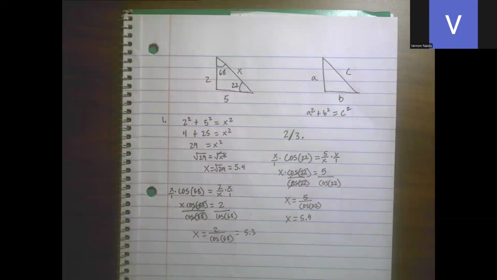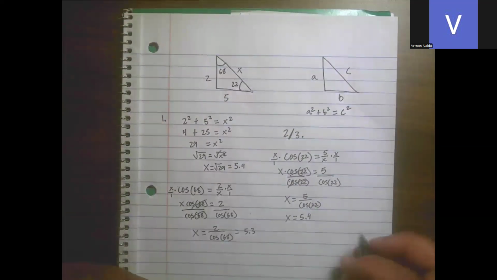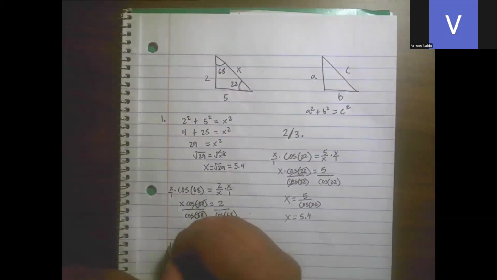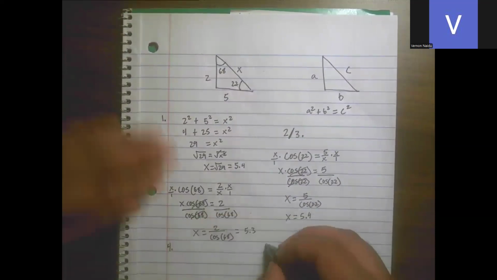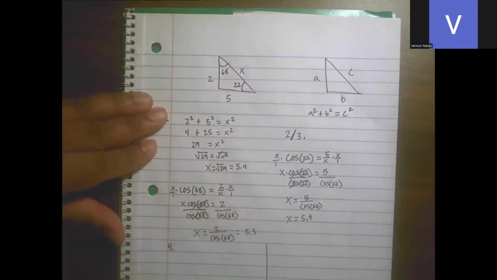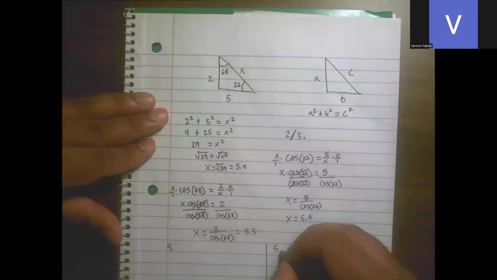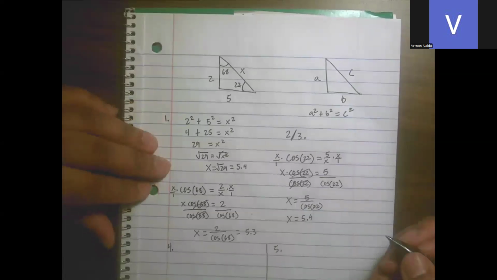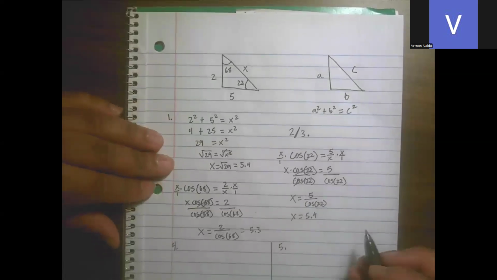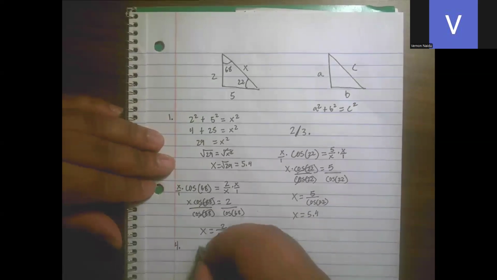Okay. This is the 4th and 5th way, and I'll split it up so I have plenty of space for both of them on the same page. So they're both going to involve sine. Sine, we can use the same exact way we did with cosine.